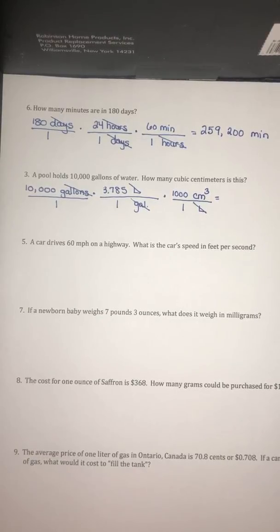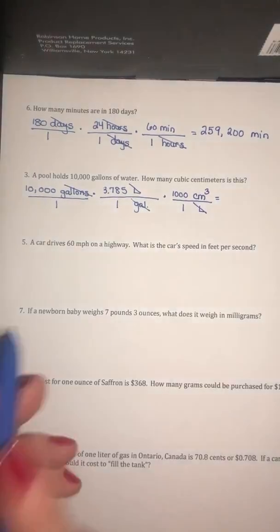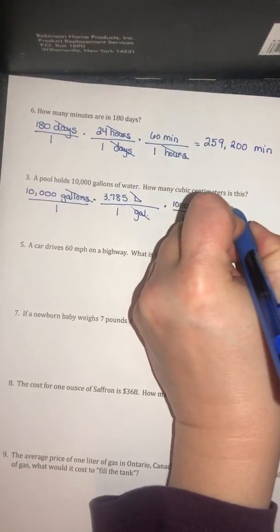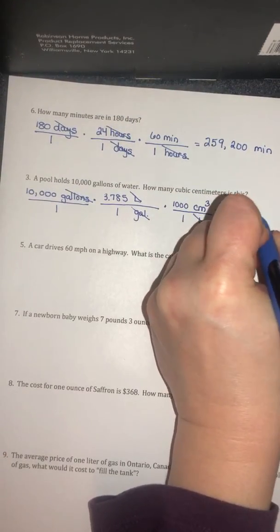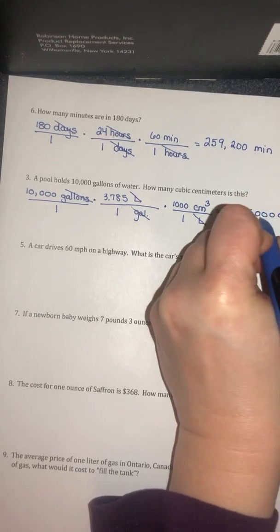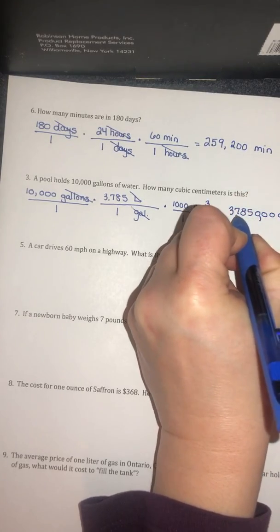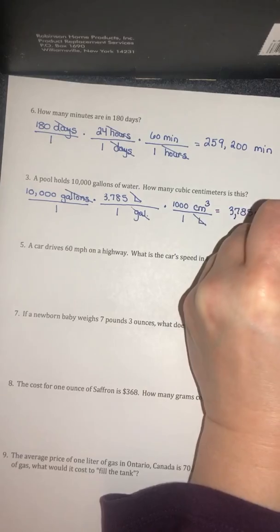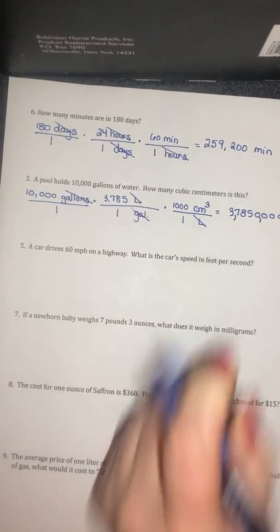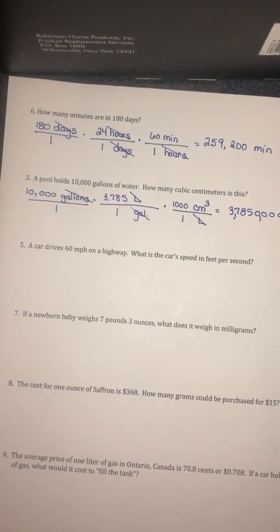So we multiply numerator times numerator. So 10,000 times 3.785 times 1,000 gives me again a pretty big number. We're looking at over 3,785,000.